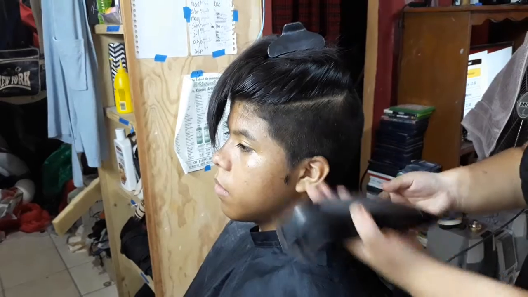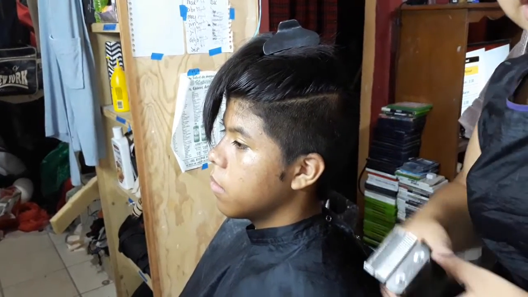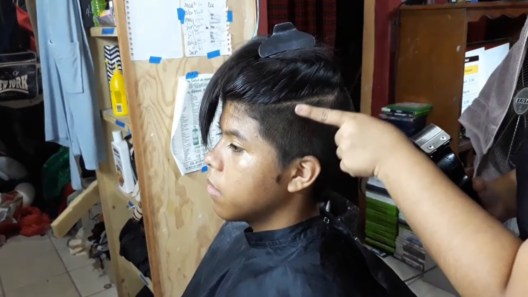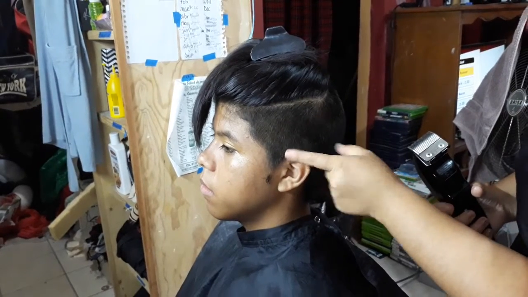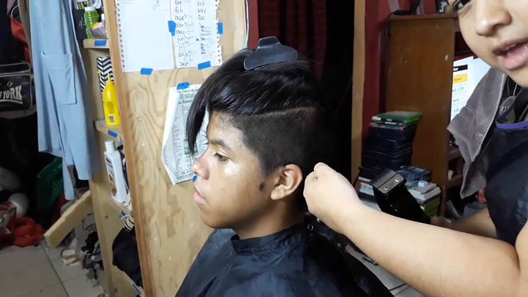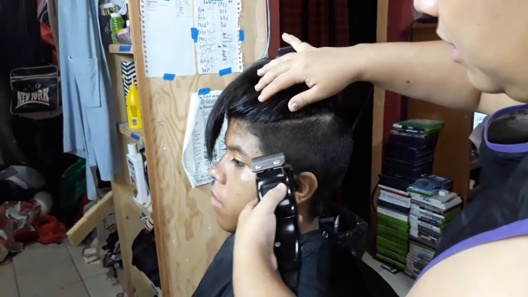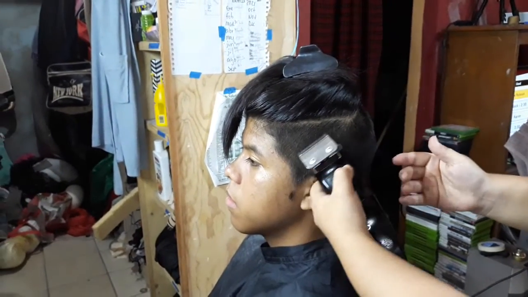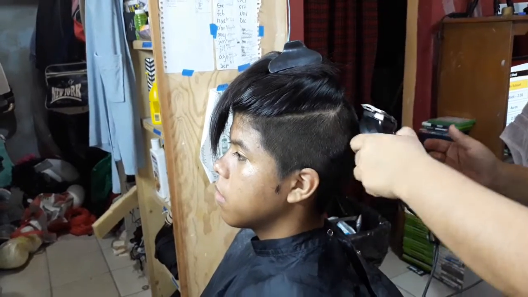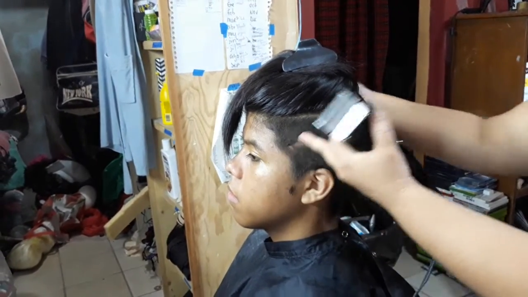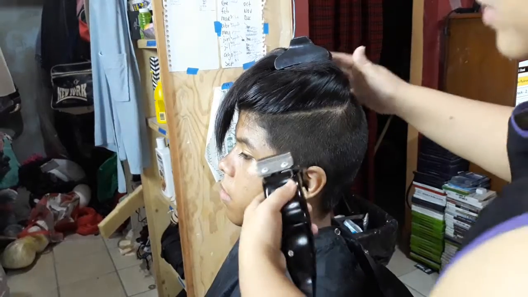You're going to measure where you want your fade to start or end. It can be as high or as low as you want, although you do have to take into consideration the lower you do your fade, it's going to be a little bit harder to blend in at the ears, although it does take practice, but you can do it. You can do this in a swooping motion, so it's like a little arrow back here, but like I said, today we're just going to do it straight.